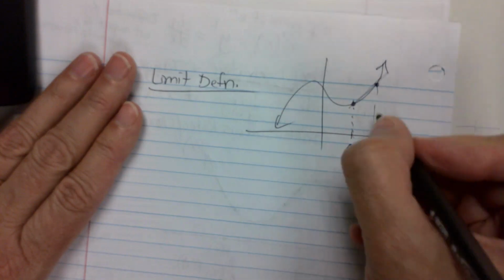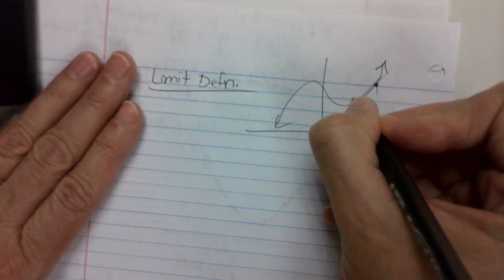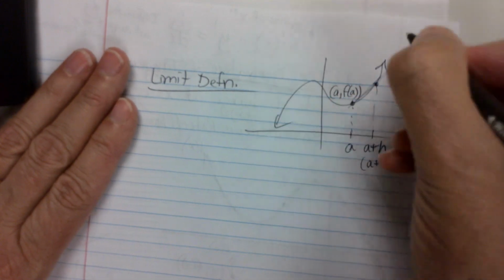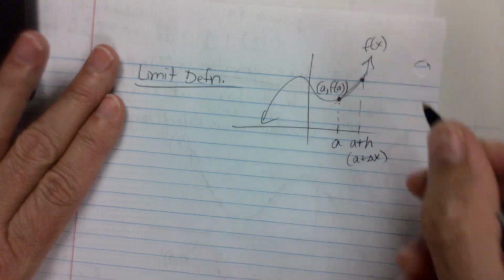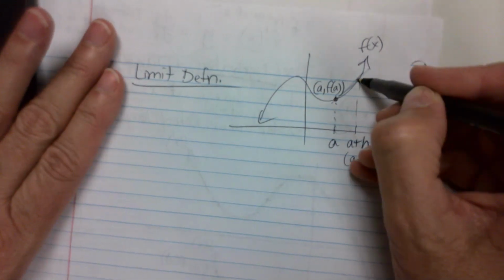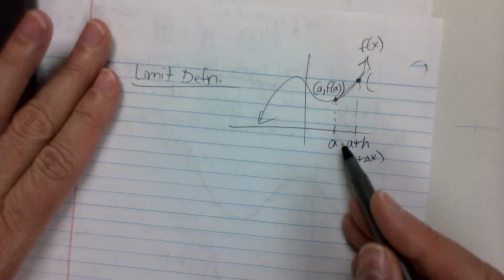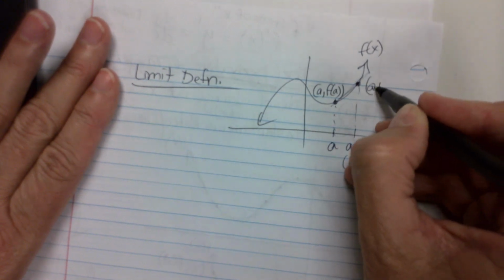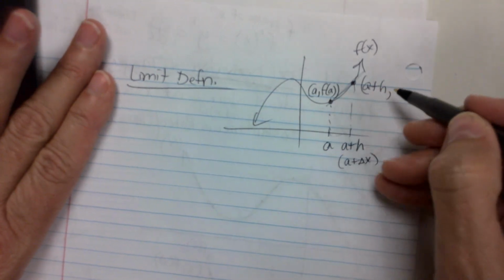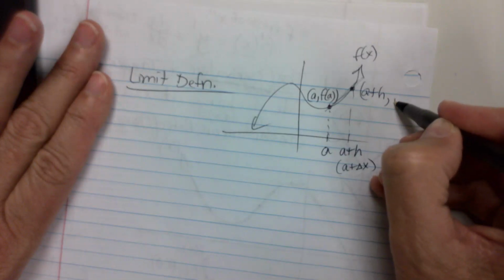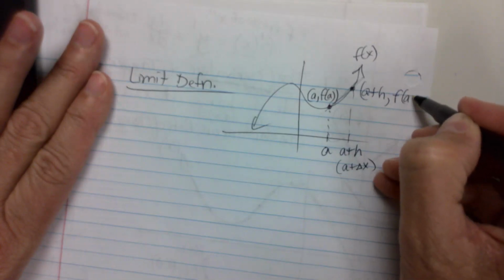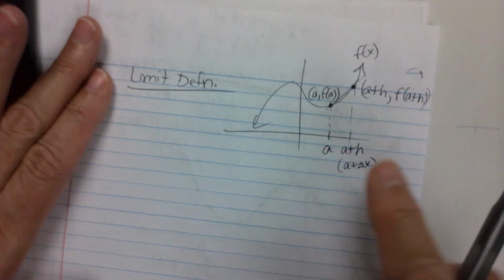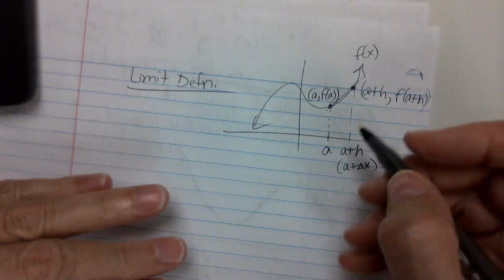So if I now use this new notation, this is still the point a, f of a, isn't it? Correct? But this one, what's the x value? A plus h. And what's the y value? Everybody agree with that? I'm changing a terminology.